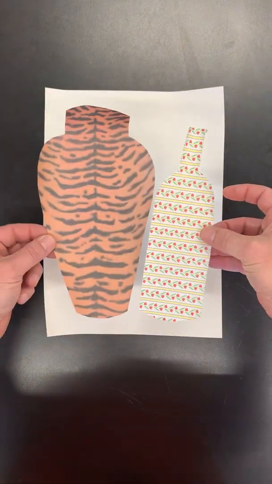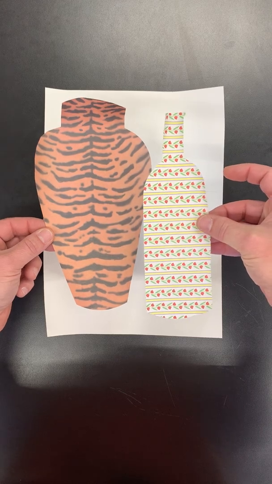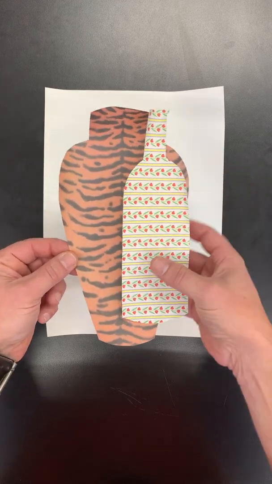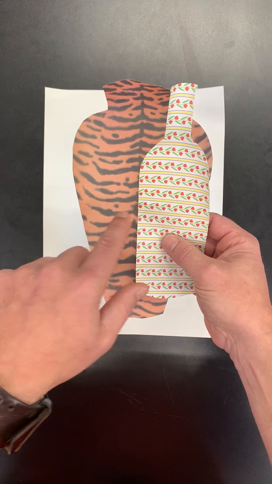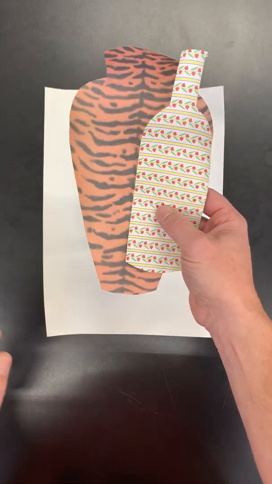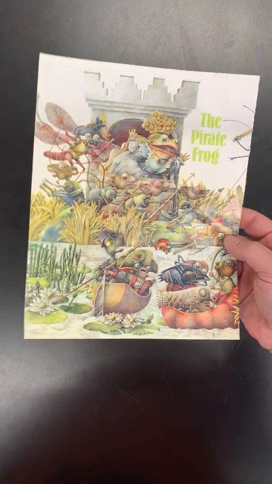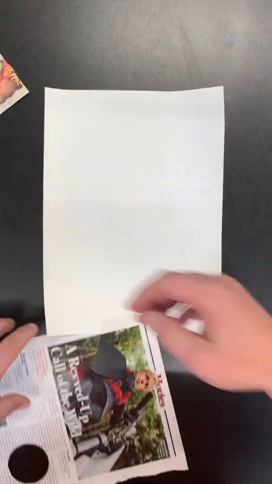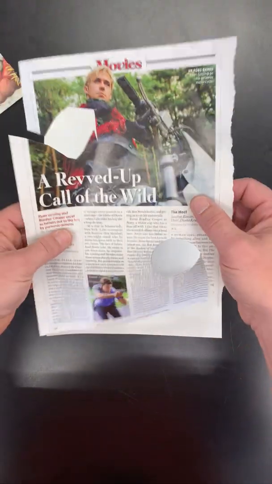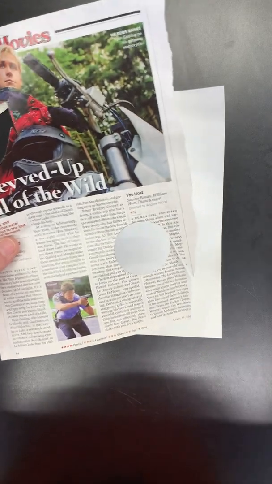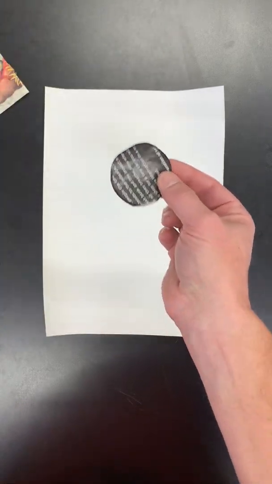I'm going to show you what I have. I'm just doing the outline of these objects. I'm not worrying about any of the detail on the inside. We're just making what's called a contour drawing of these objects. And you can use all kinds of different things at home. This is a piece out of a magazine that would make an interesting texture. This one here, I cut this out and actually used the text to make an object that I'm using for my composition.